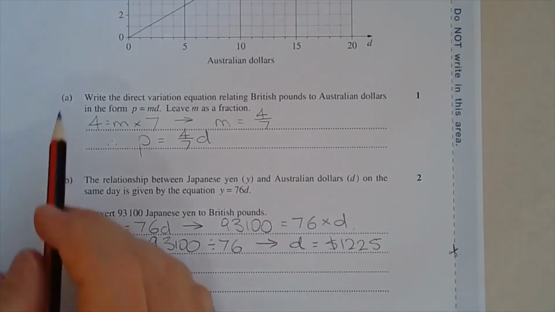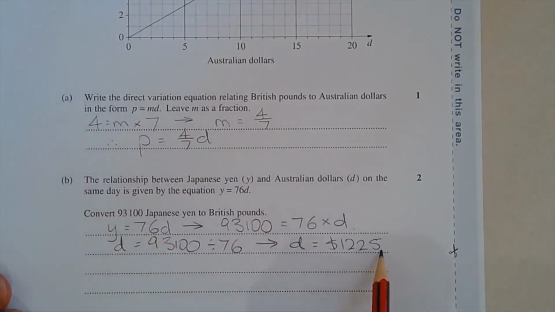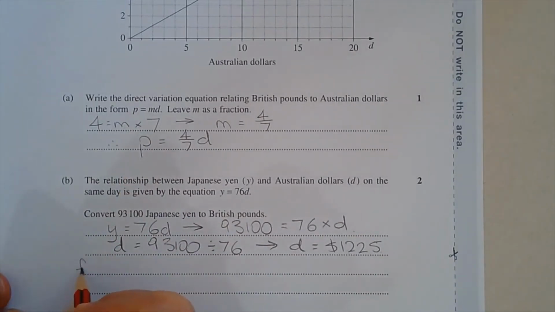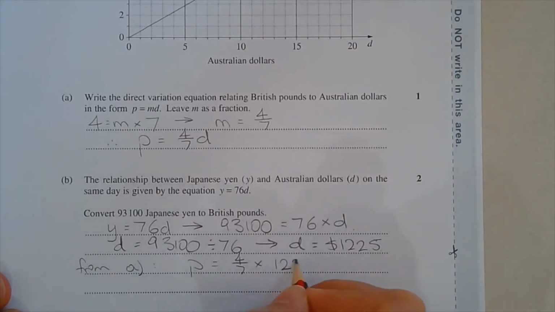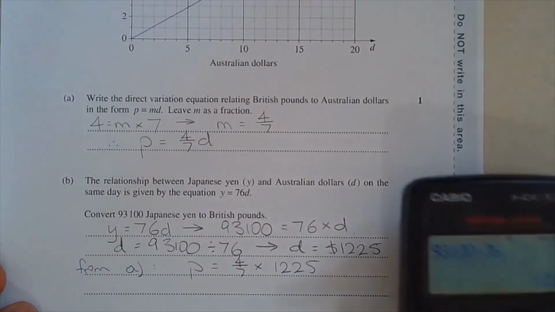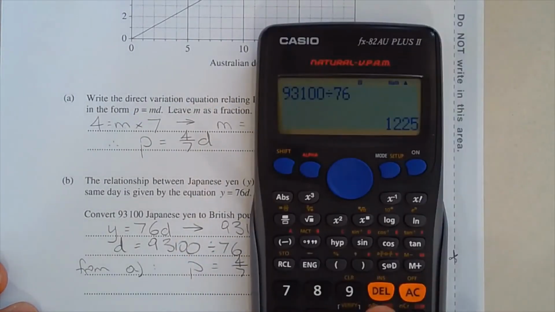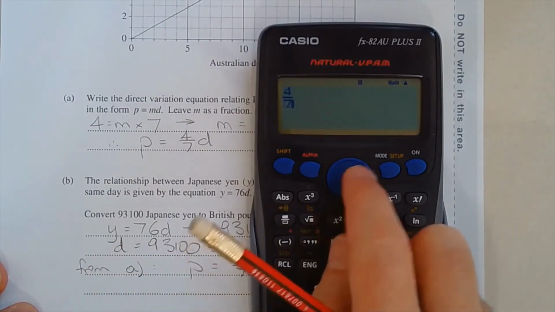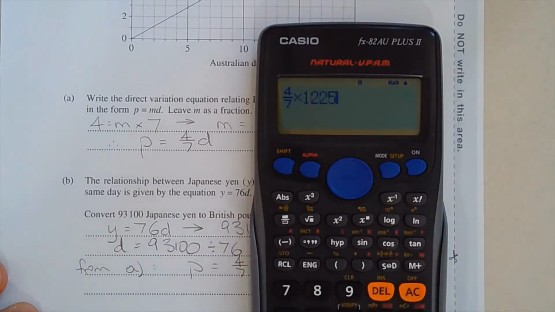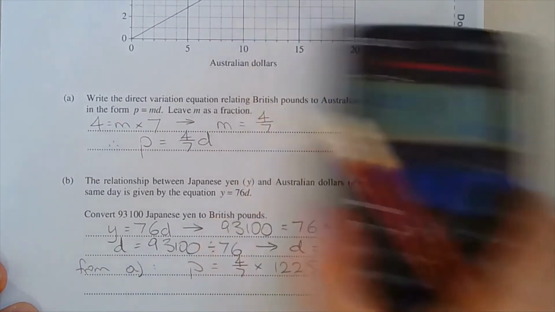Now we need to use part A to convert 1,225 Australian dollars into British pounds. So from part A, P is equal to 4 on 7 times D, which is 1,225. Multiplying that together, 4 on 7 multiplied by 1,225, and that gives us 700.